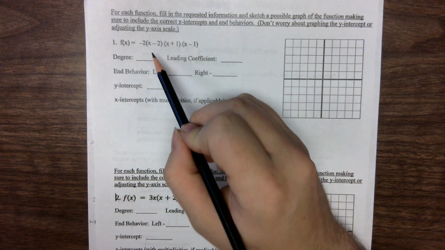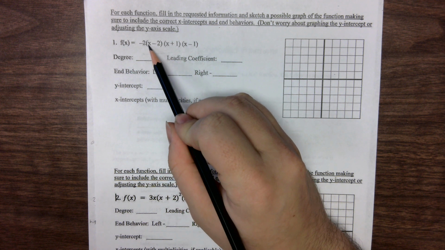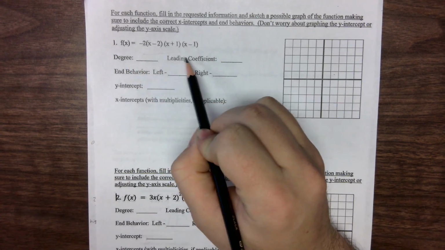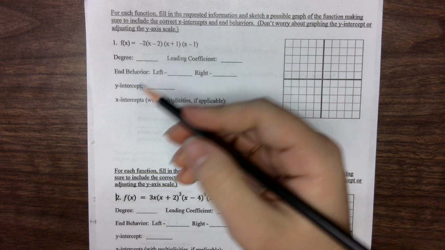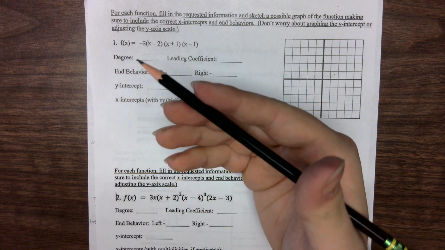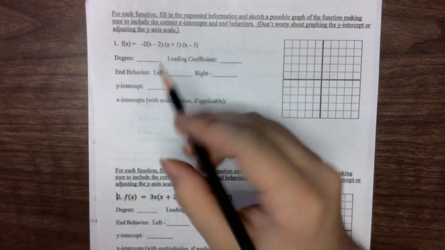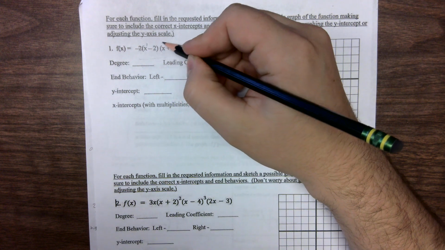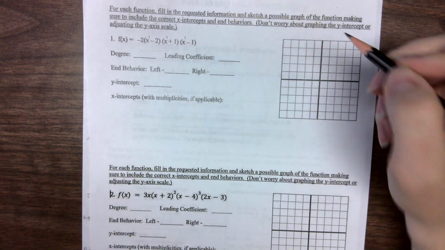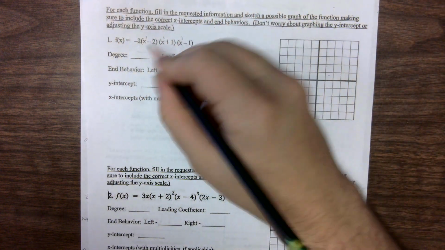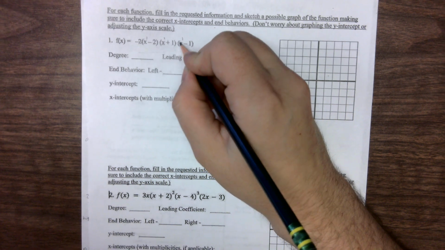So the way we find the degree is we take all the x's and multiply them all together. When we multiply numbers that have the same base with an exponent, even though we don't see it, everything's at least to the 1 power, we add those exponents together. So this is really going to be x to the 1 times x to the 1 times x to the 1.